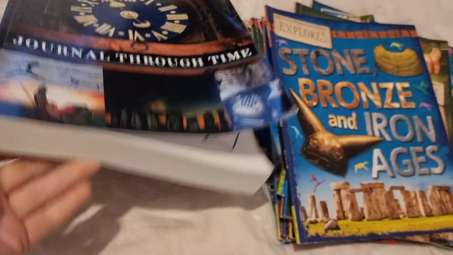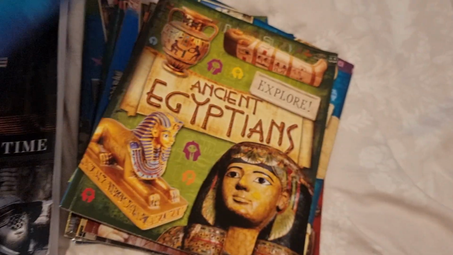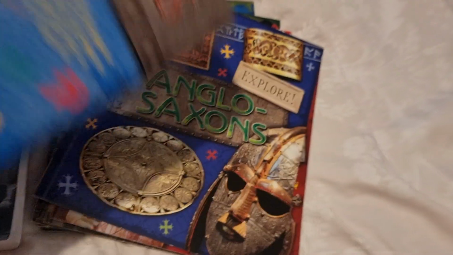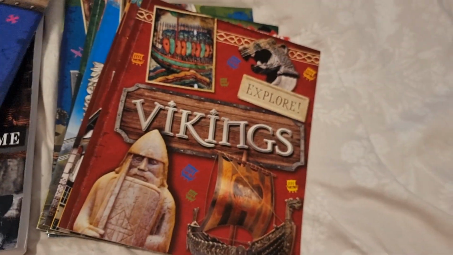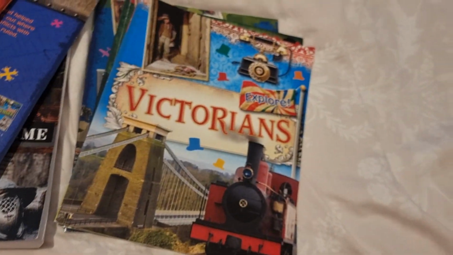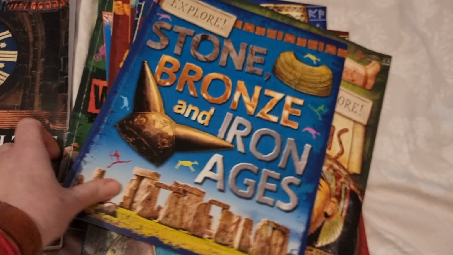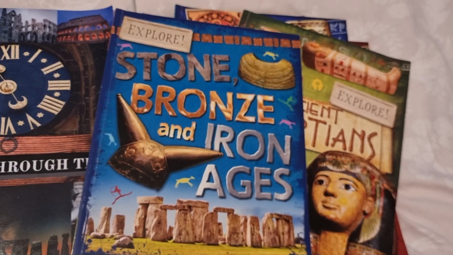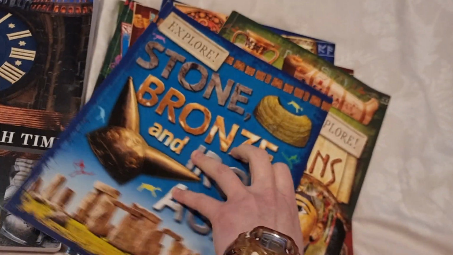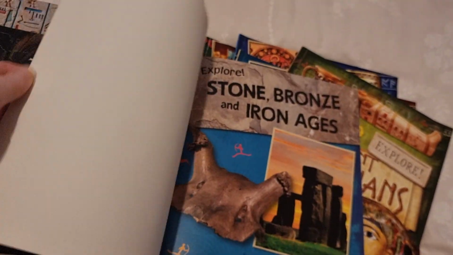So in the actual journal, you are exploring the Stone, Bronze and Iron Ages, the ancient Egyptians, the Greeks, the Romans, Anglo-Saxons and Vikings, the Tudors, Shakespeare, Victorians, World War I and World War II. And it actually uses the Explore books, these are from Wayland, to guide you on your way. So there is lots of great information in these books.